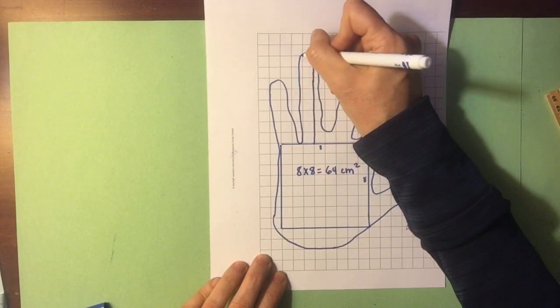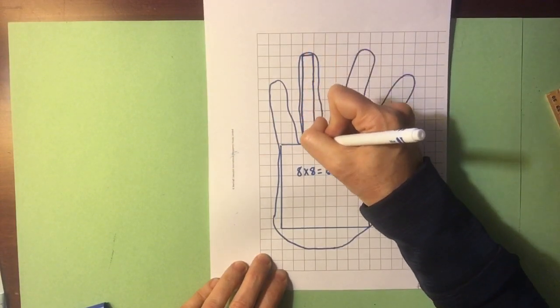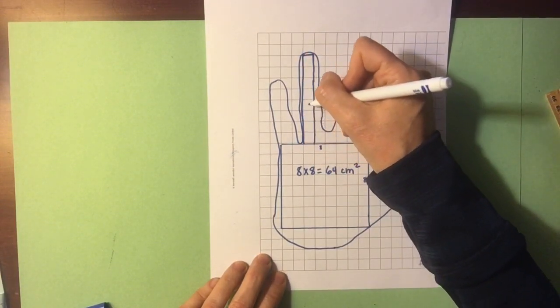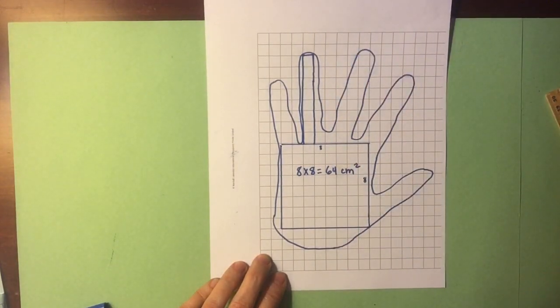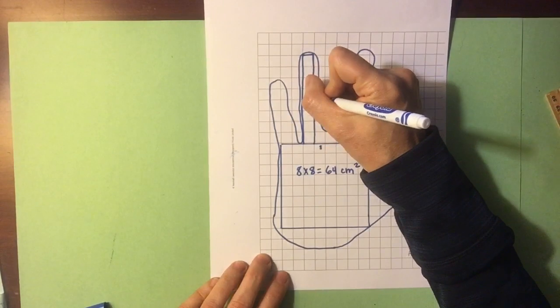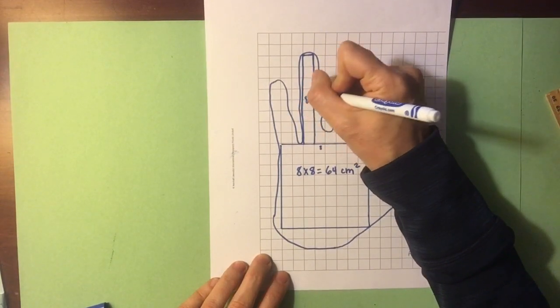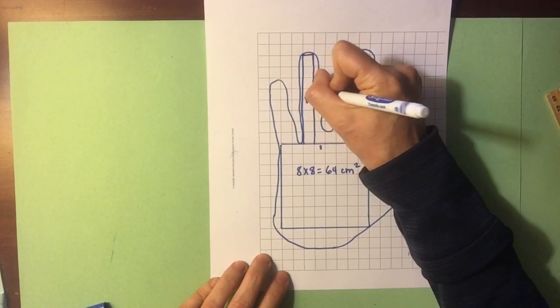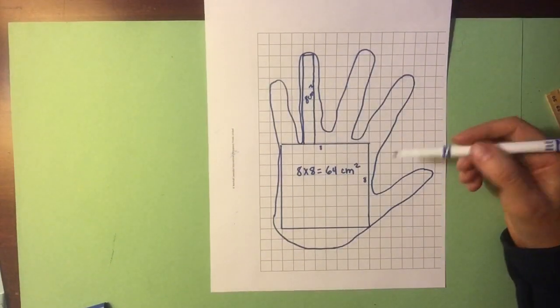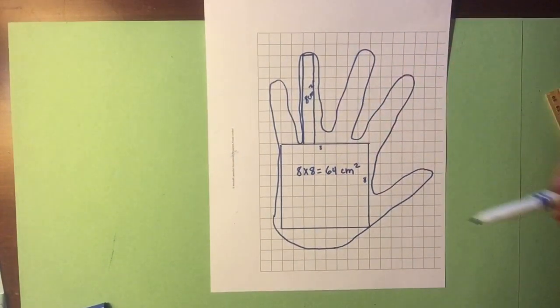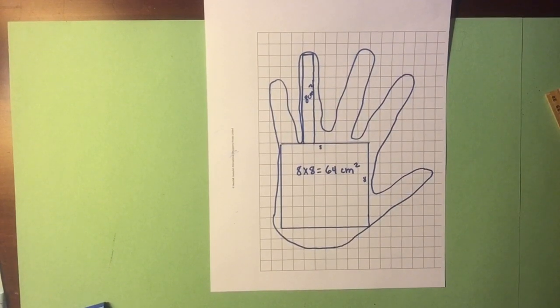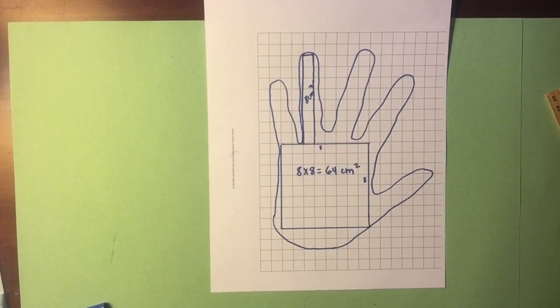And how many squares down is that? That's 1, 2, 3, 4, 5, 6, 7, 8 squares. So it's 8 times 1. So the area here is 8 square centimeters. So now I have 64 plus 8. So I'm starting to find rectangles that are helping me go faster.